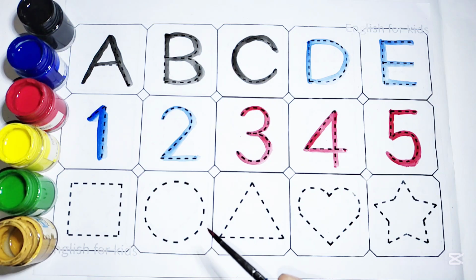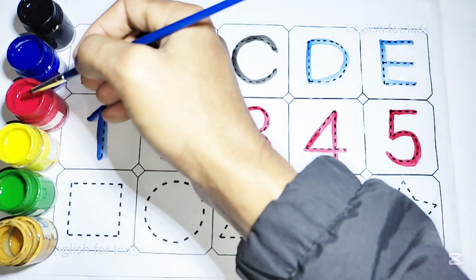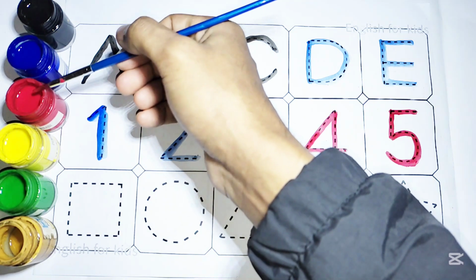Kids, the next one is shapes. First we use red color and draw the shape of square.